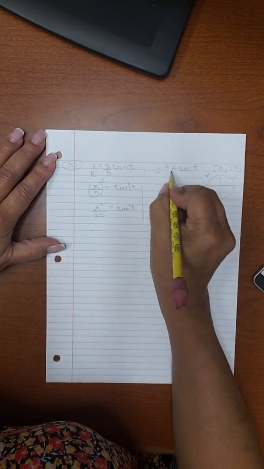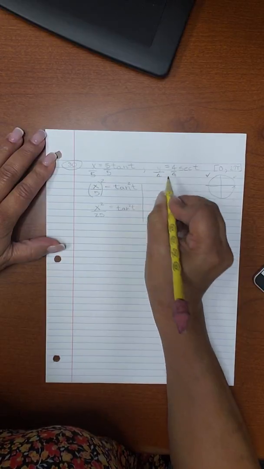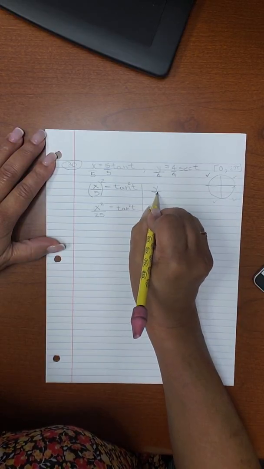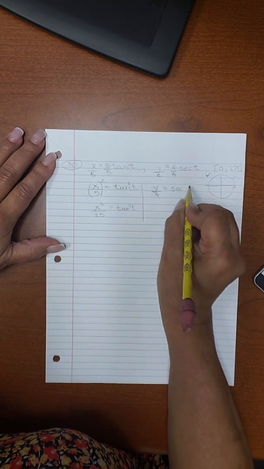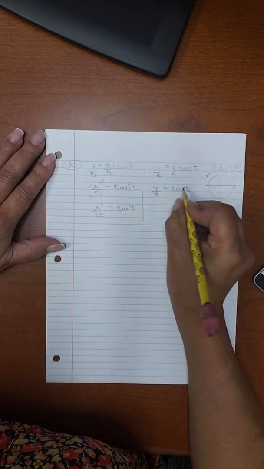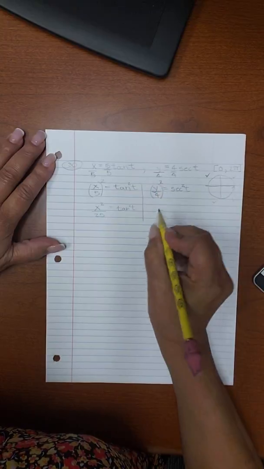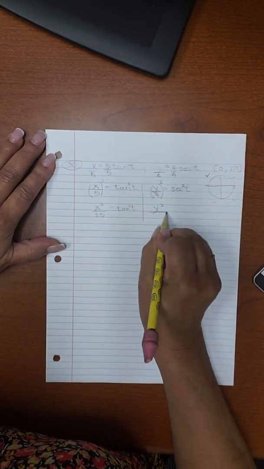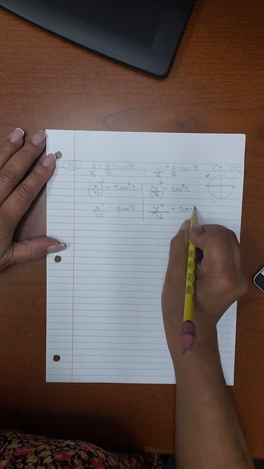Okay, then for this y expression, again, isolate the trig phrase. You're left with y over 4, very similar. Almost exactly like what I did in previous problems, only you're going to the extent where you're graphing this time. Let's square this so we can use it in the Pythagorean identities. You get y squared over 16 is equal to secant squared.